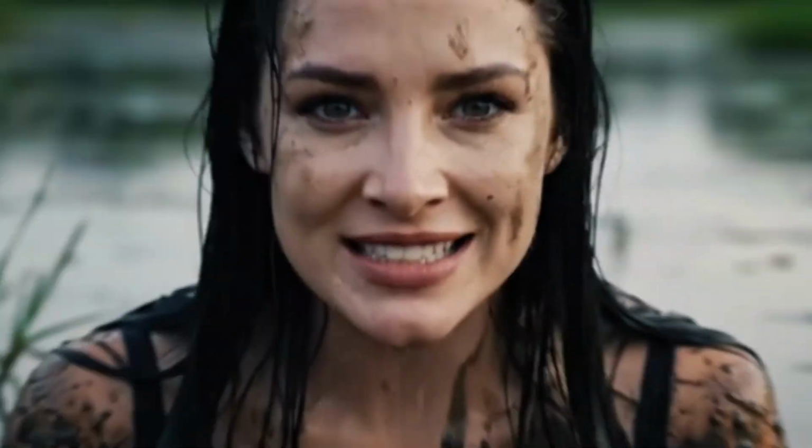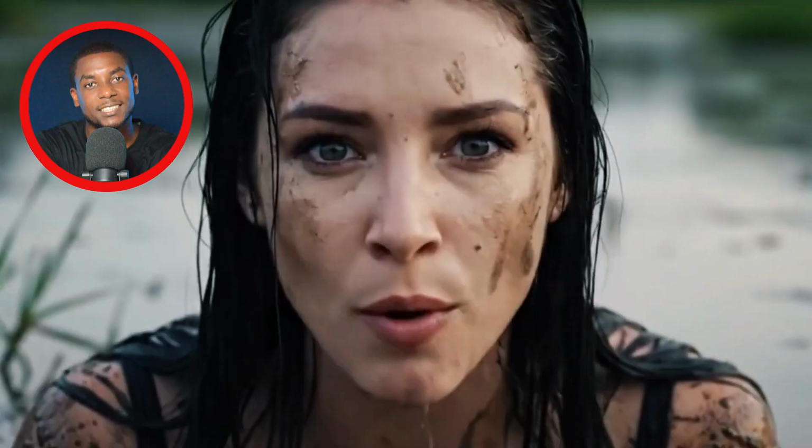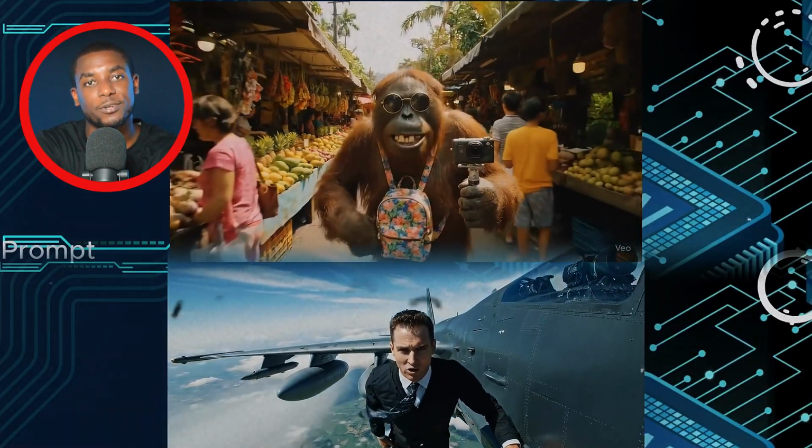Google VEO3 has officially changed the AI video game. It's not just another video tool, it creates cinematic, realistic scenes that feel like they came out of a film studio. But it goes further. It adds AI-generated voice and lip-synced dialogue. "Time to teach these kids how it's done." And it lets you direct a scene using just your imagination.